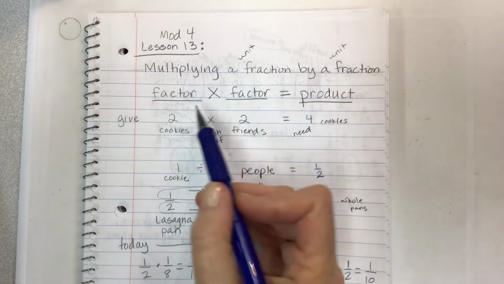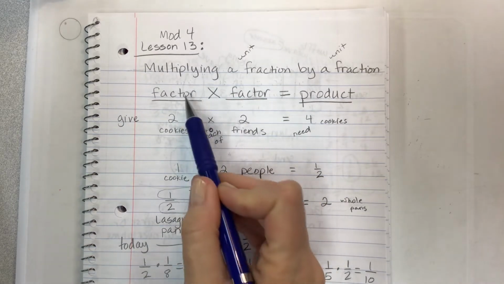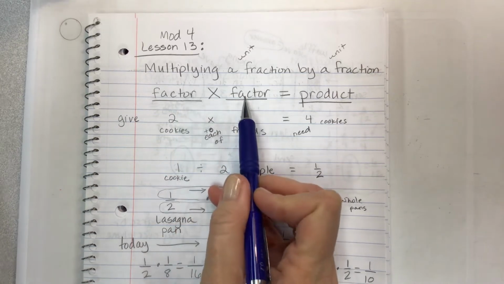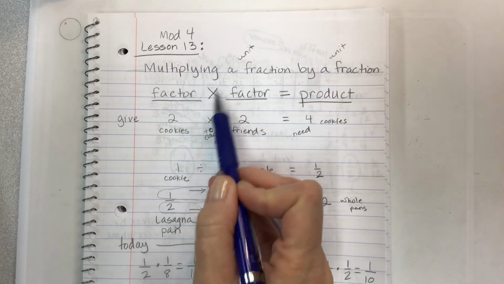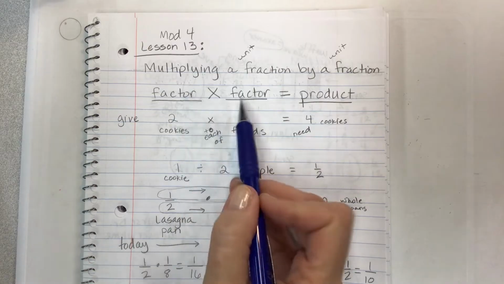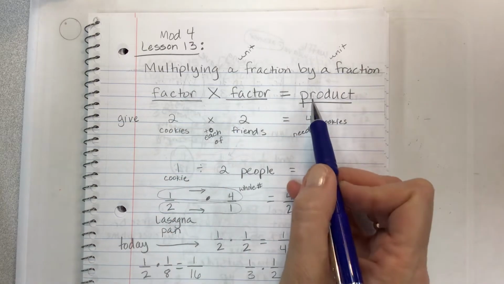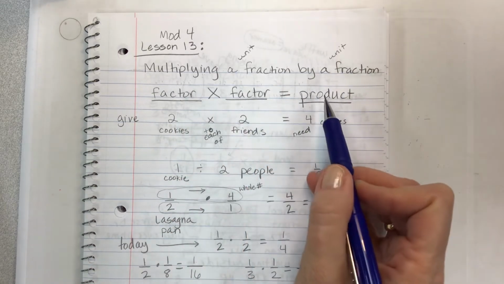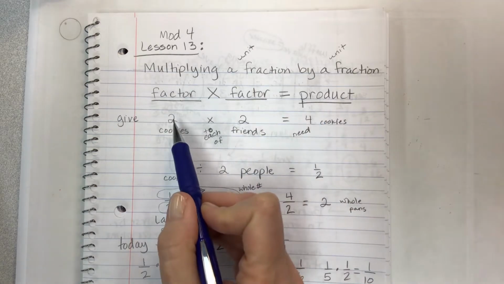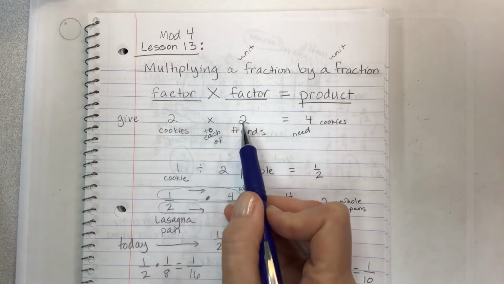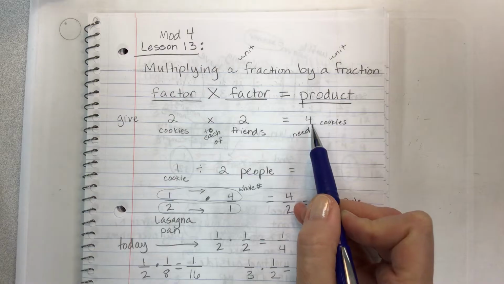So always remember that you have these terms called factors, and those are the things you multiply. It's a factor when there's a multiplication sign in between them. That's why they're factors. The answer to the multiplication would be the product. So if you have a factor like 2 times a factor like 2, you would get a product like 4.